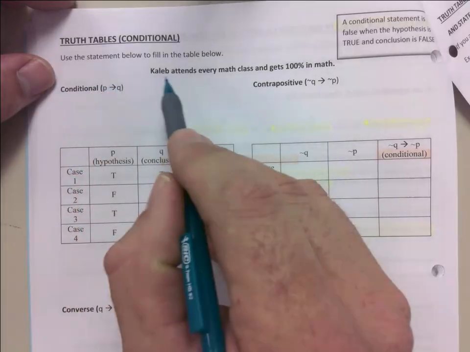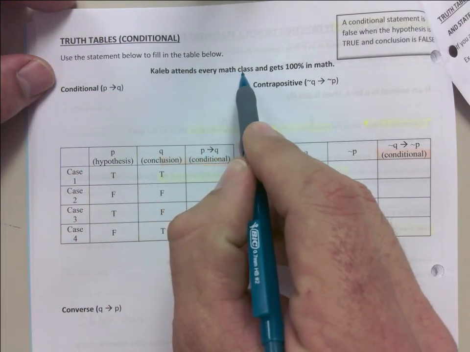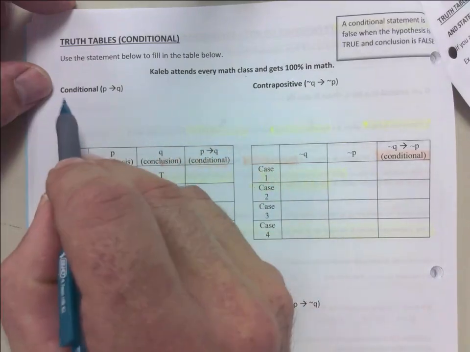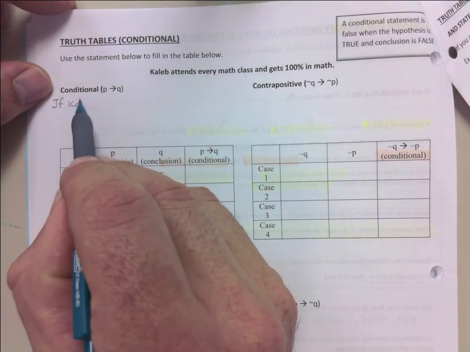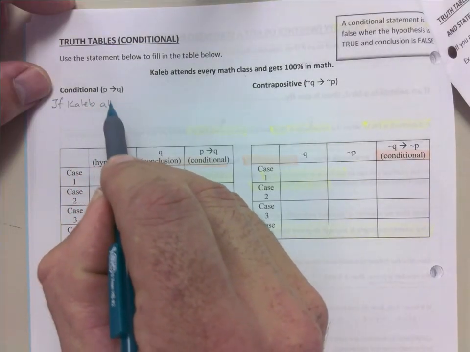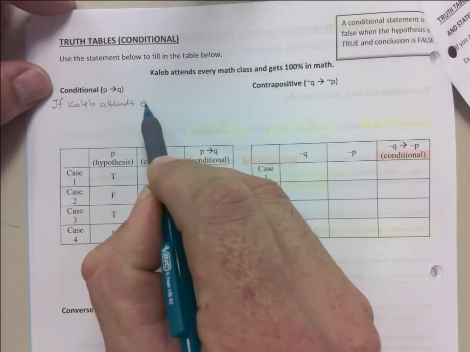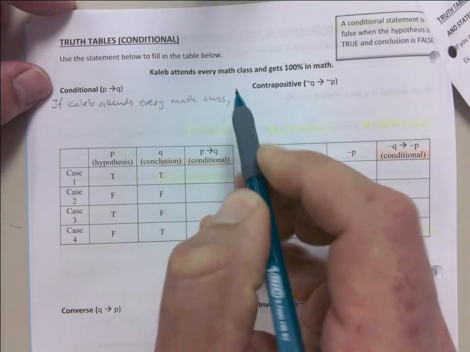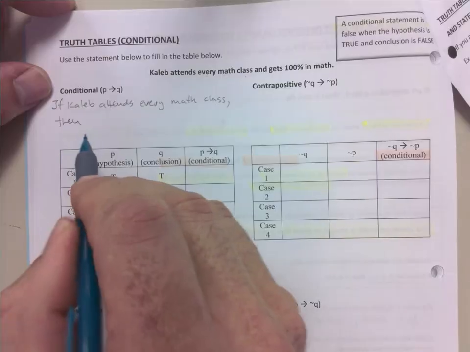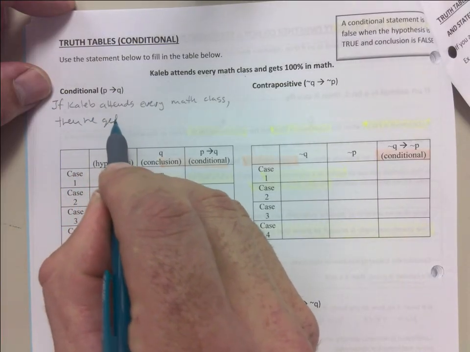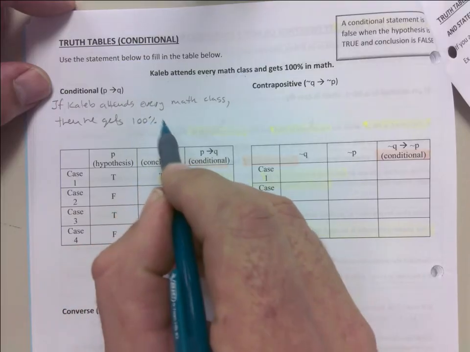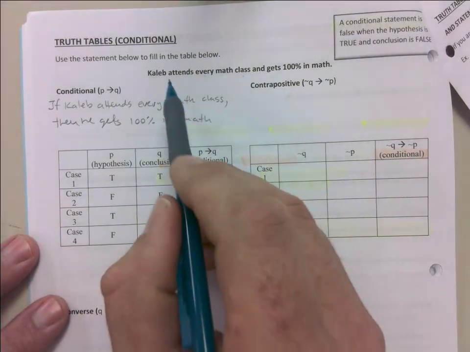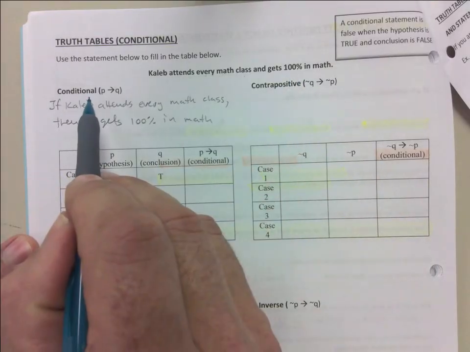So if you have the statement, Caleb attends every math class and gets 100% in math, the conditional statement would be if Caleb attends every math class, comma, then he gets 100% in math. Okay, that's a statement there. So we turned just a regular statement into a conditional statement.